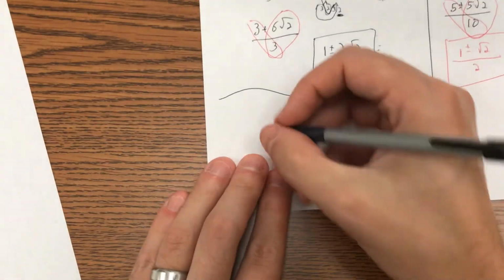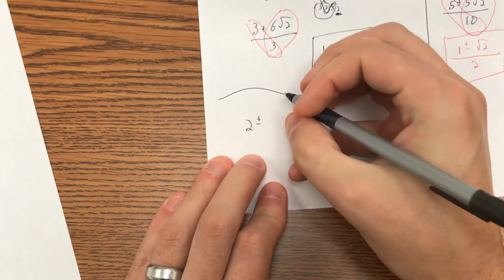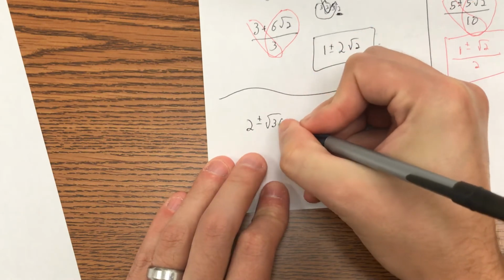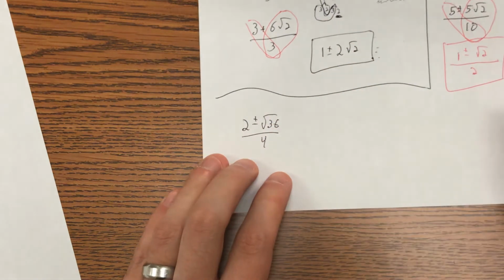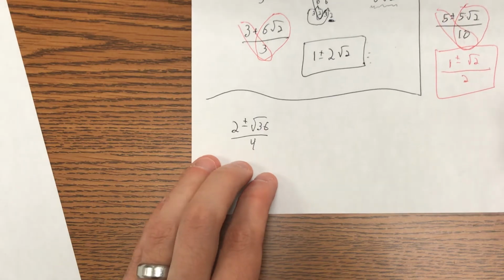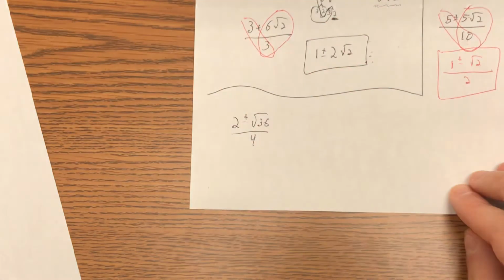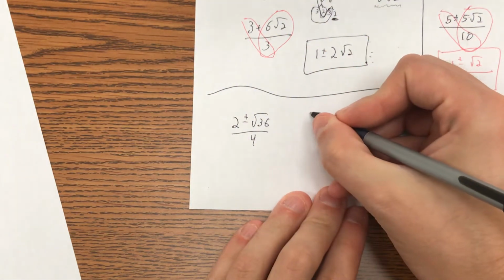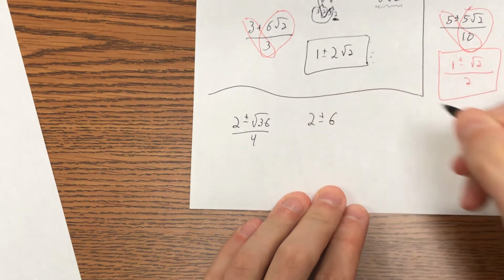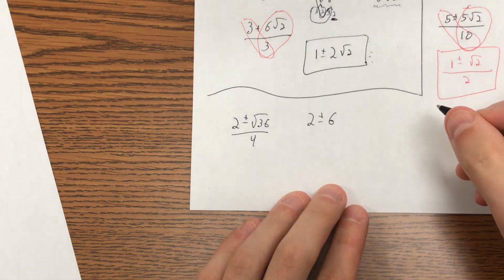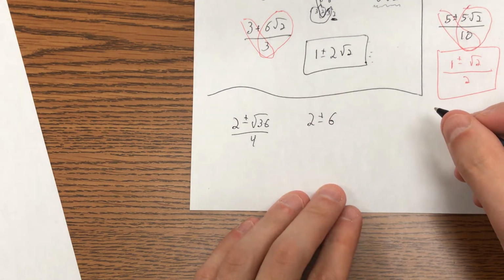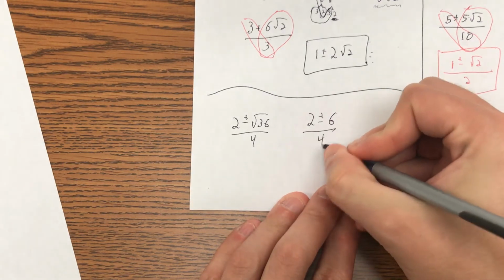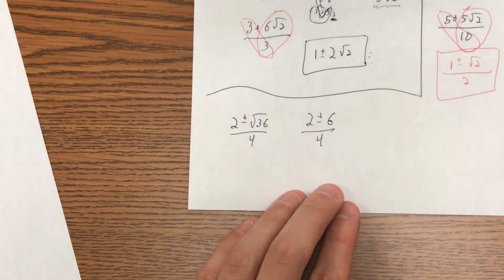There you go. Okay, last example I want to do is something that confuses some people more than it should. It's what happens when you get a whole number. So 2 plus or minus the square root of 36 over 4. This messes people up. What's the square root of 36? It is 6, which means you are supposed to write down 2 plus or minus 6. I don't know why people want to keep the radical, but sometimes they do. Square root of 36 is 6. End of story. Done. Boom. Like that. However, this is not your answer.